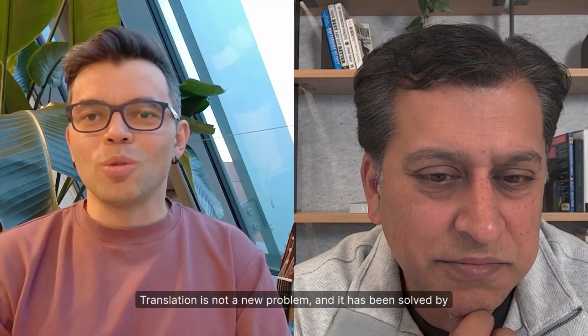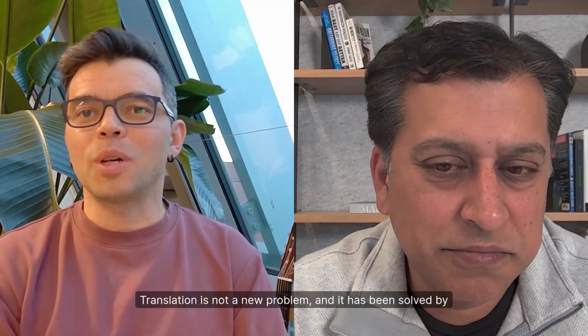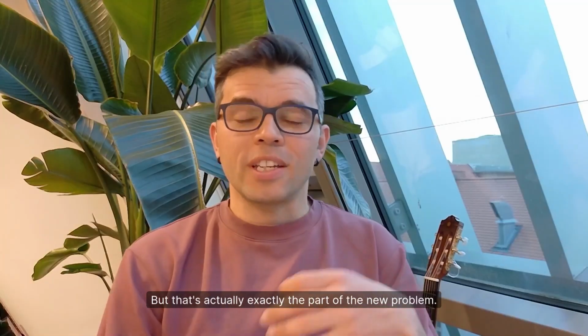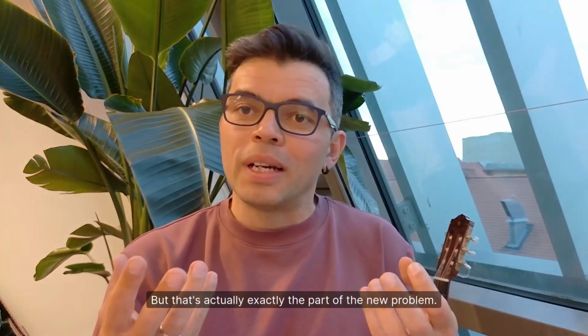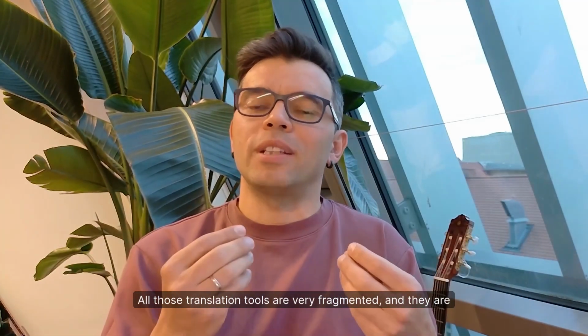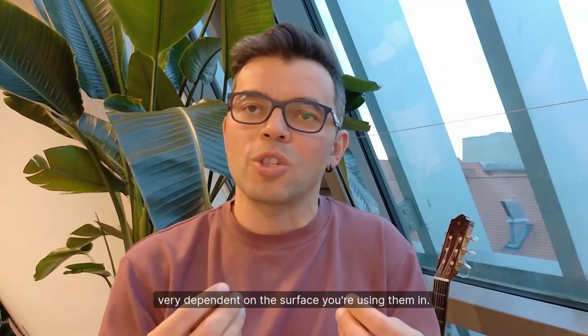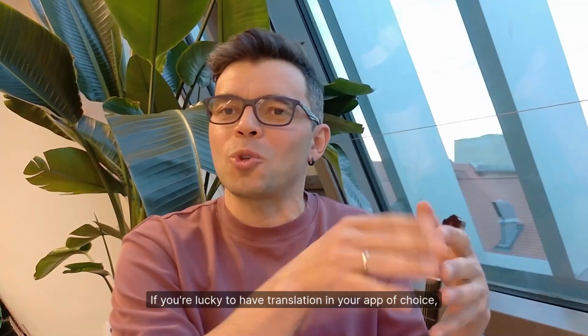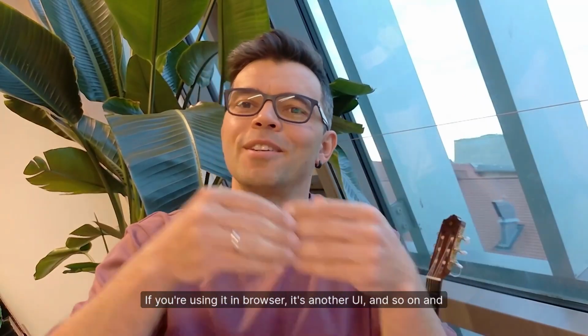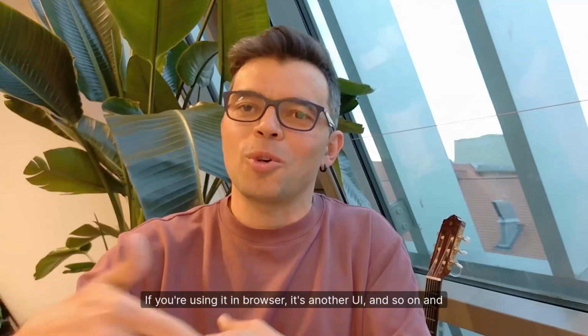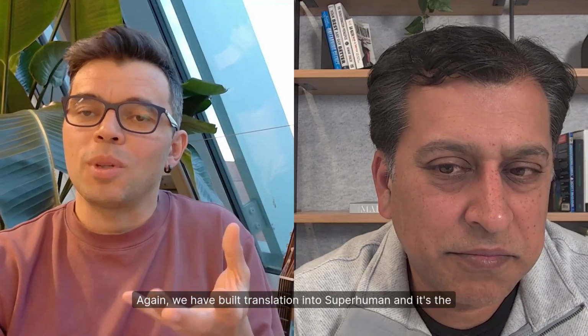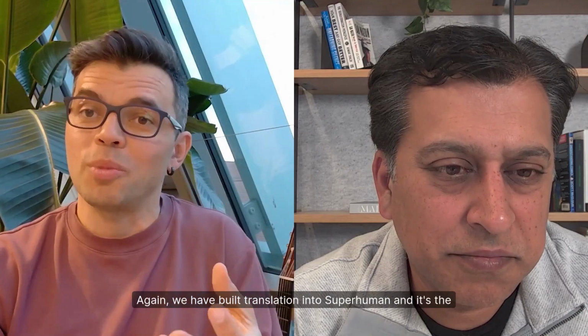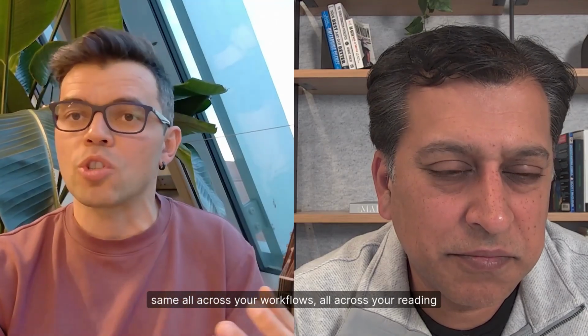Translation is not a new problem, and it has been solved by many other people. But that's actually exactly the part of the new problem. All those translation tools are very fragmented, and they are very dependent on the surface you're using them in. If you're lucky to have translation in your app of choice, it's going to be one UI. If you're using it in a browser, it's another UI, and so on and so forth. But again, we have built translation into Superhuman, and it's the same all across your workflows, all across your reading surfaces.